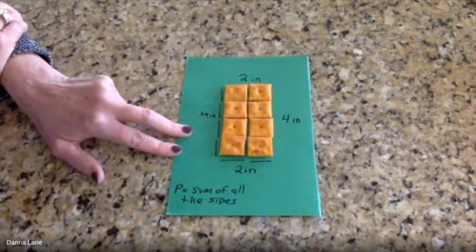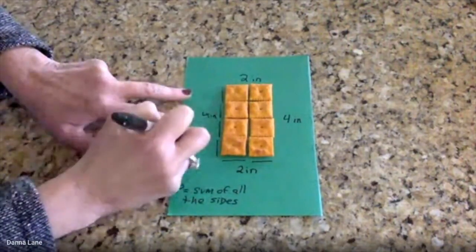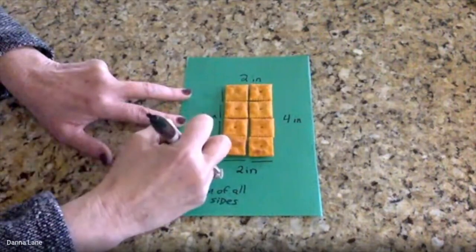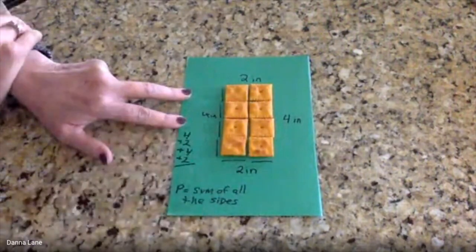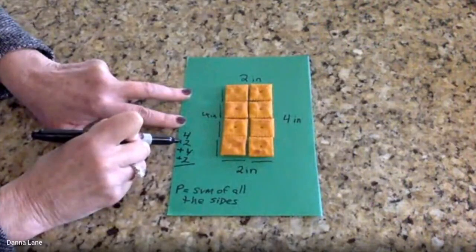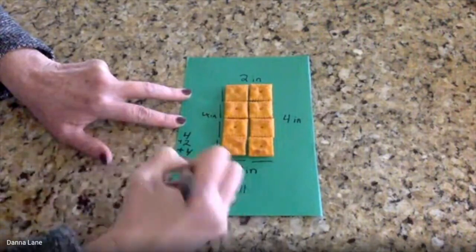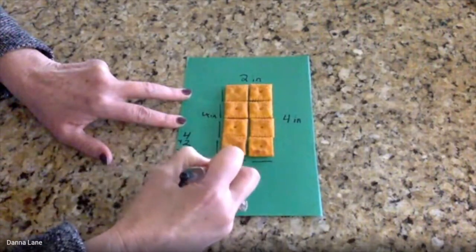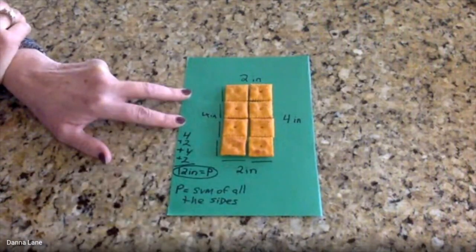So if our perimeter is the sum of all the sides, we now need to add up 4 plus 2 plus 4 plus 2, and 4 plus 2 is 6. 4 plus 2 is 6, so 6 plus 6 is 12 inches. So our perimeter is 12 inches.